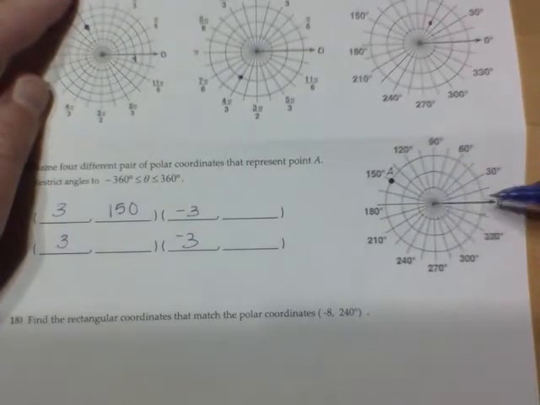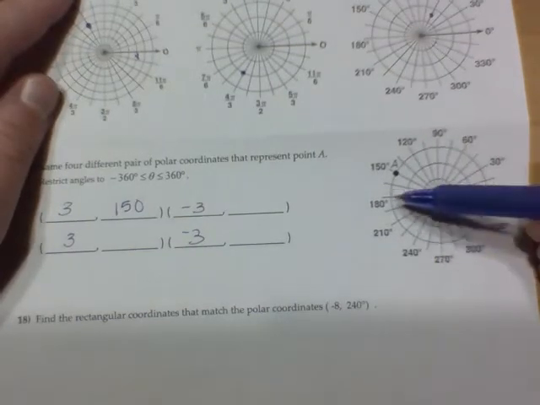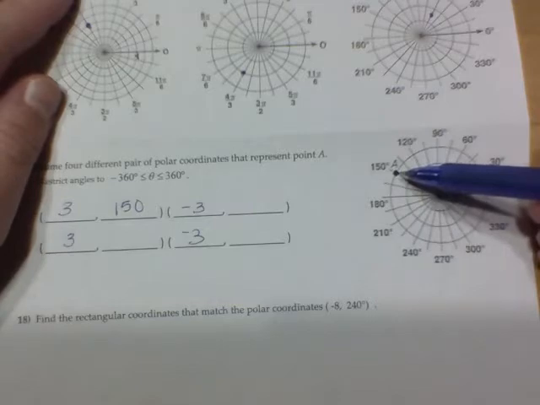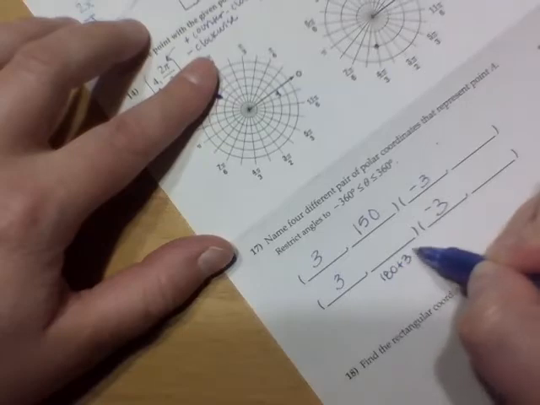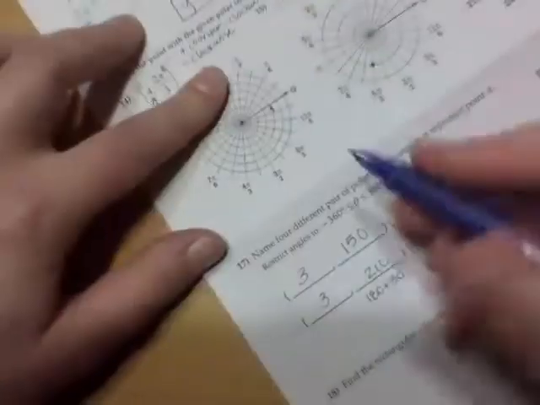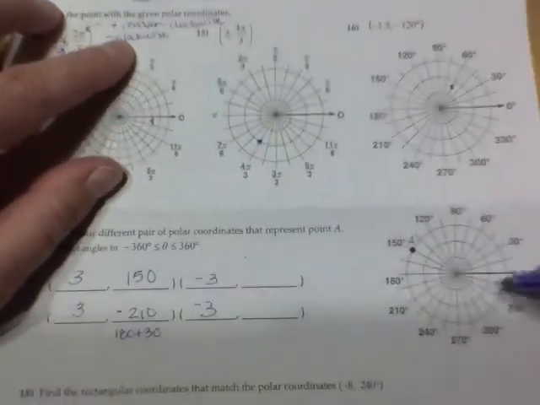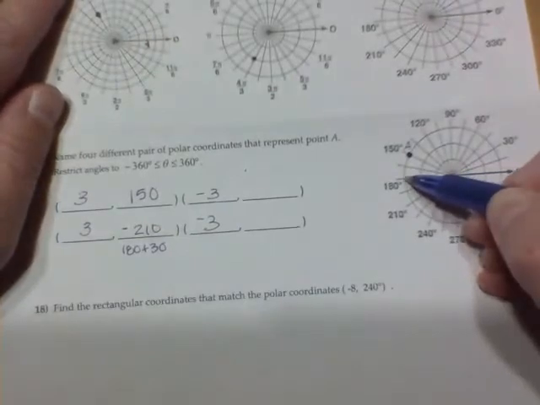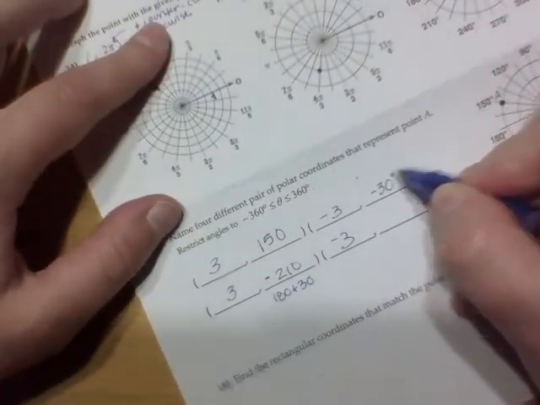Then rather than going 150 this way, we can actually go backwards around here. So if we go backwards around here, we have 180, but then another 30 degrees, so 210. And negative. So we're going that clockwise direction. All right. Then if we go negative 3, and then easily going up that 30 degrees, remember that's clockwise, so that's negative 30 degrees.